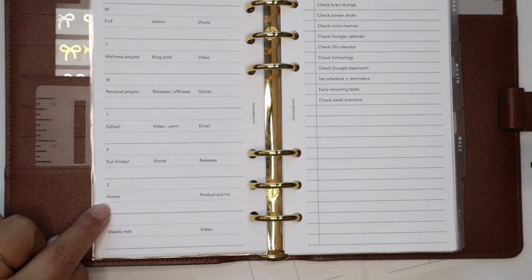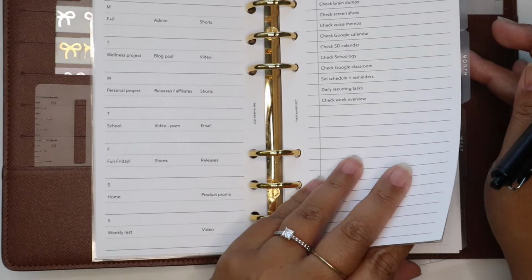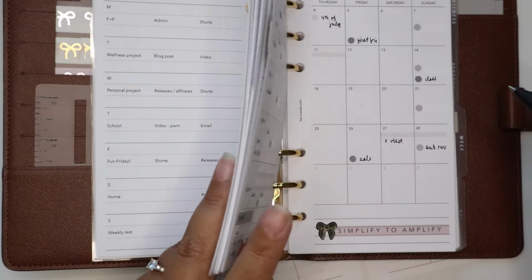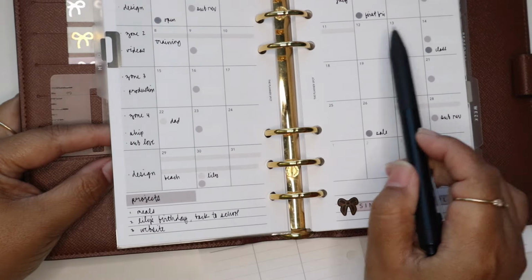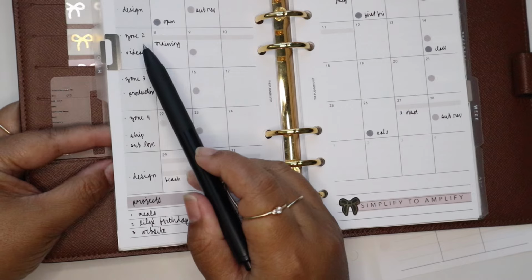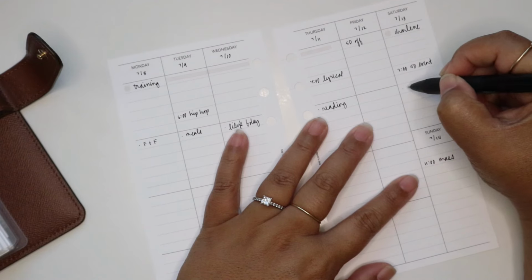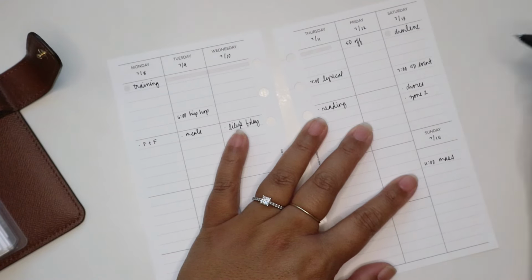And then Saturday is home projects. So I try to have the girls do their chores that day. And then I also do some zone cleaning. So it's for this week, and the zone I'm supposed to be working on is zone 2. So here I'll put chores and zone 2.